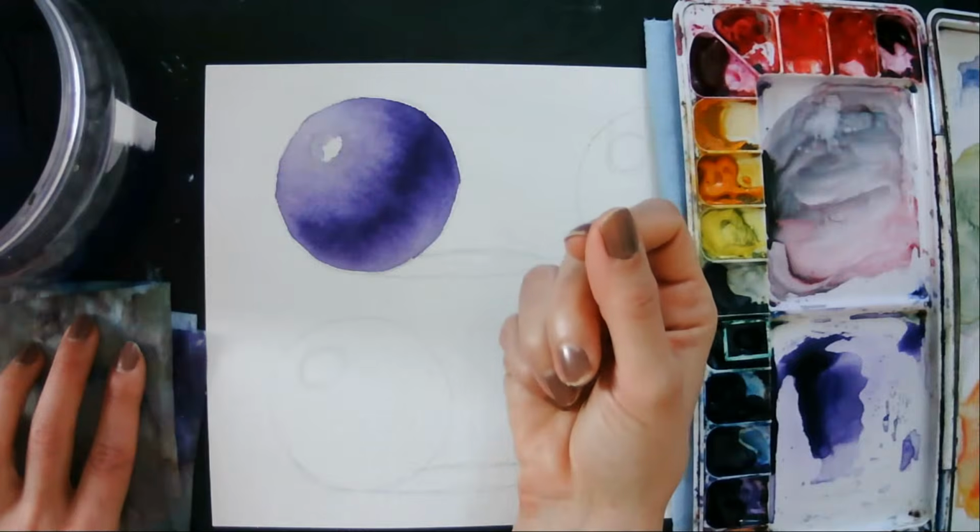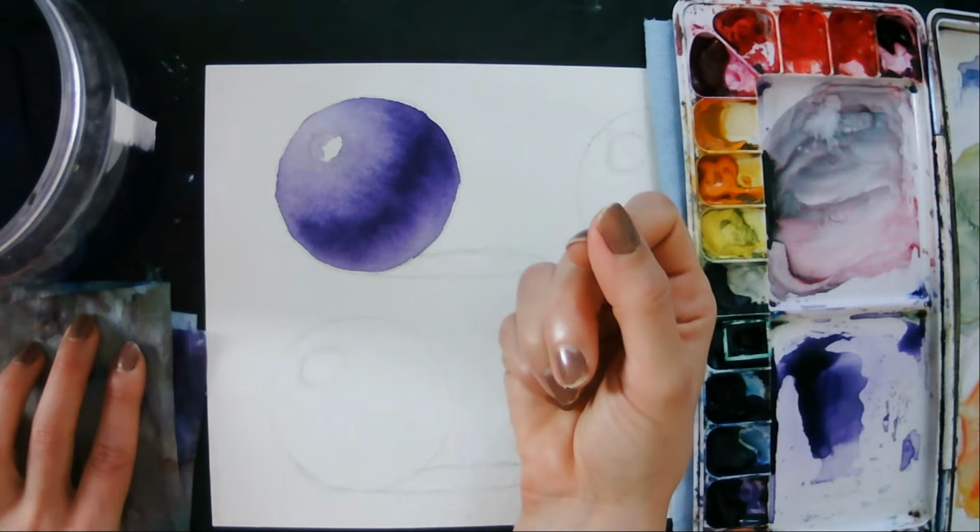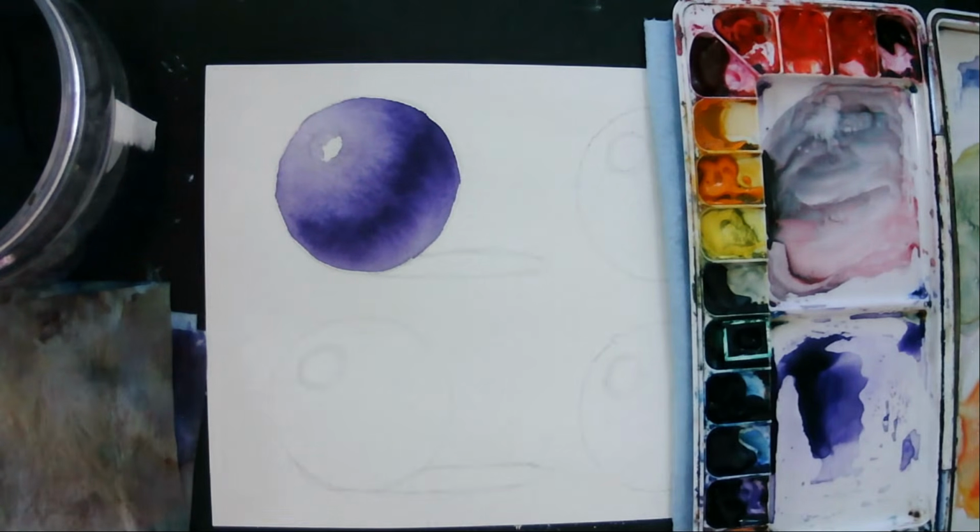Complementaries do mute each other down. Okay. Alrighty. I feel like I know how to mix shadow colors, but not when to use each kind. Yes. Okay. That is an excellent observation, Heather.